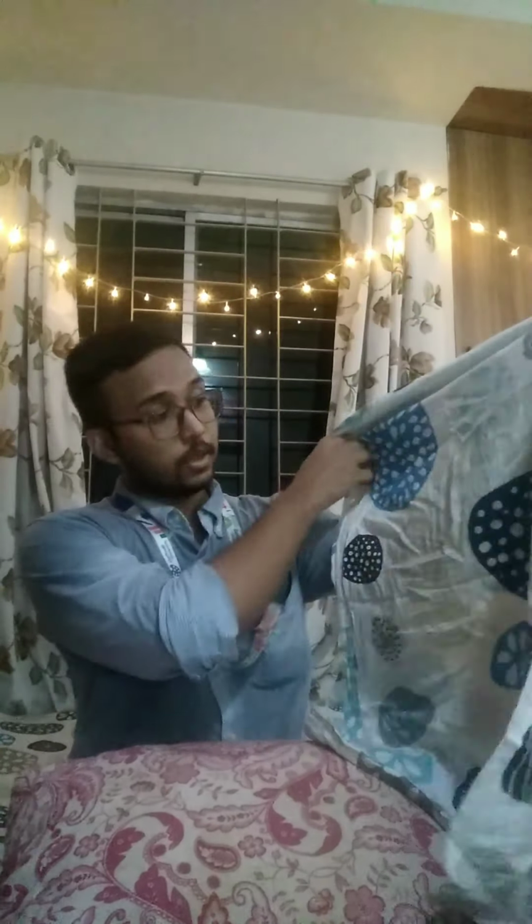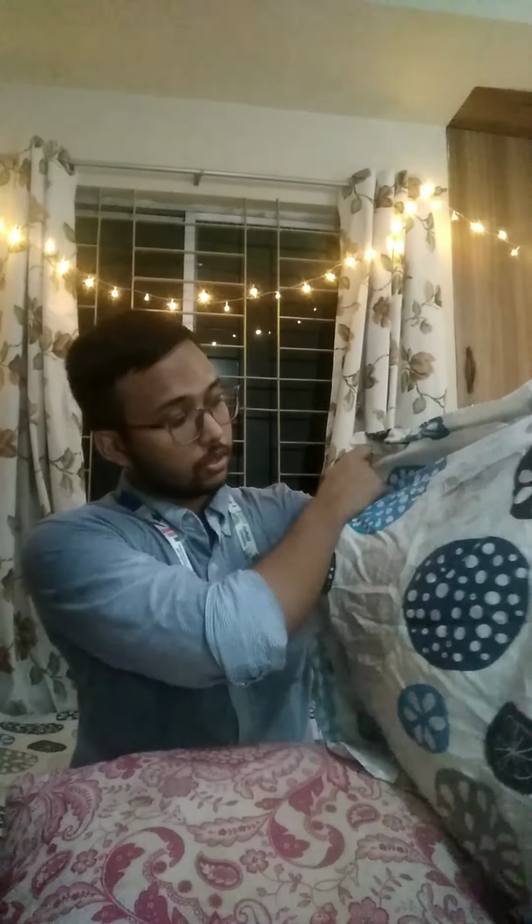Now we are going to change our pillow covers, but first we have to check that there are no stains or any torn places here. No, it is perfectly fine. So let's change it. So now we will check if the new pillow cover has any stain or tattered places. No, it is also fine.